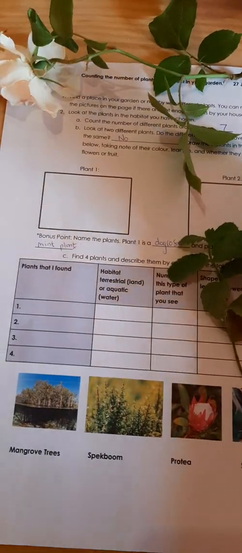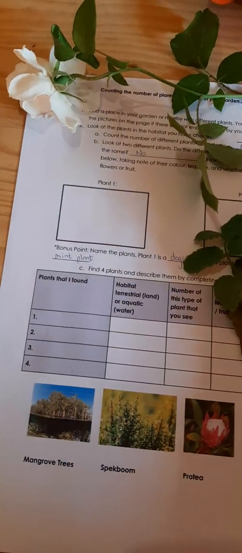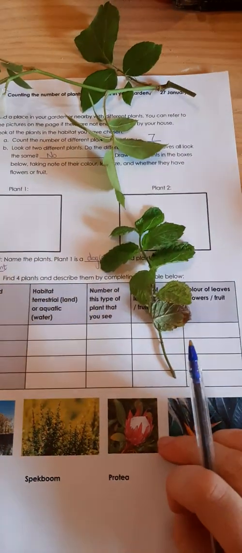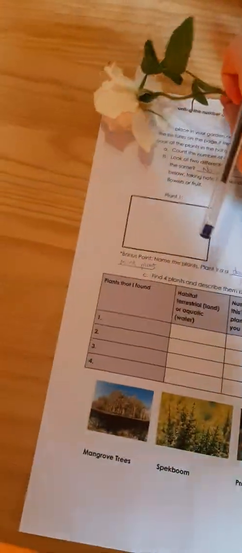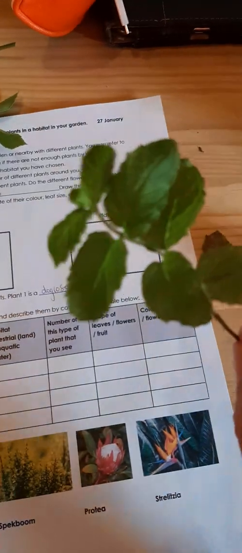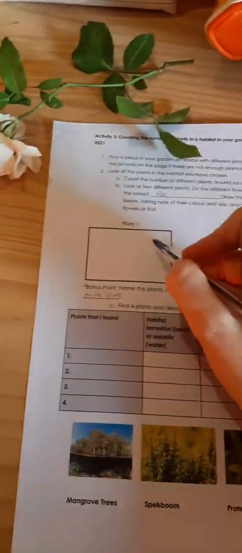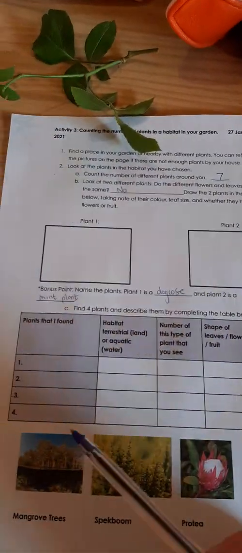I would make sure that I would try and draw it to scale, so I could even put my leaf there and draw around it with my pencil or something like that. If you want to include how it smells, like the dog rose has a very nice sweet smell, whereas the mint has quite a fresh smell as well, include that and say this one has a white flower, this one doesn't have any flower at the moment.